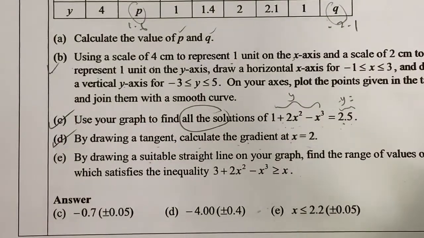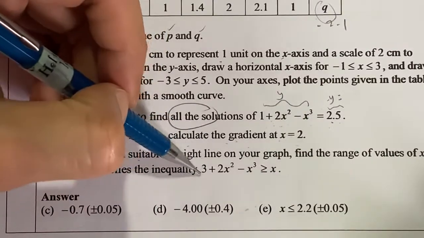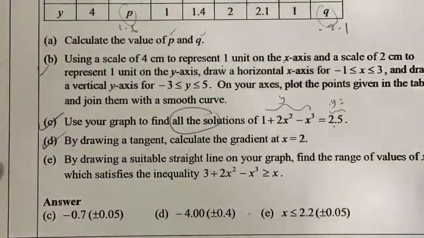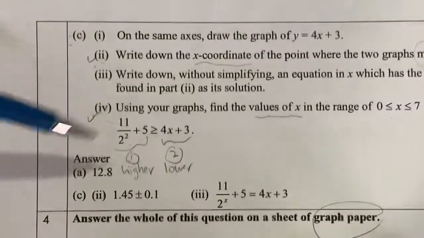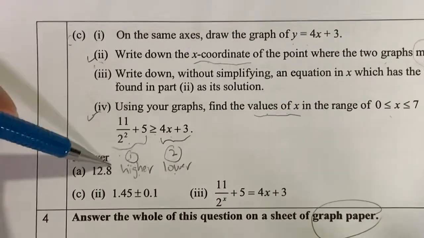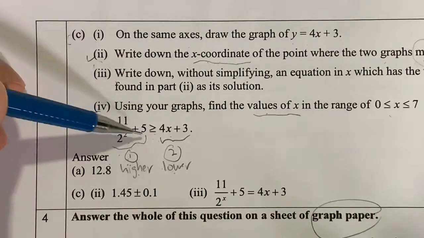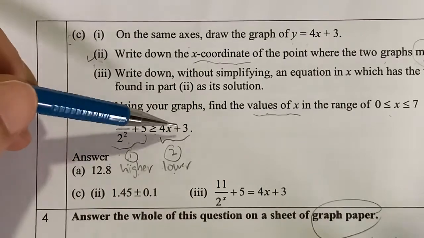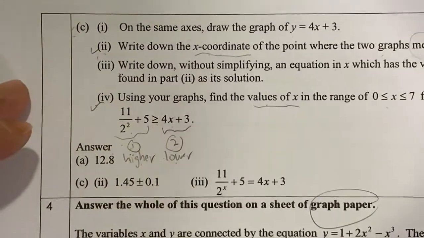Okay, for the last question, we have again an inequality here. We have the left hand side more than or equal to the right hand side. So if you look at the previous question, we can apply the same technique. For the first graph, under the more than category, it will be higher, and then it's lower for the right hand side. So when the first graph is more than or equal to the second graph, the first graph is higher, the second graph is lower, and then we'll find the range.